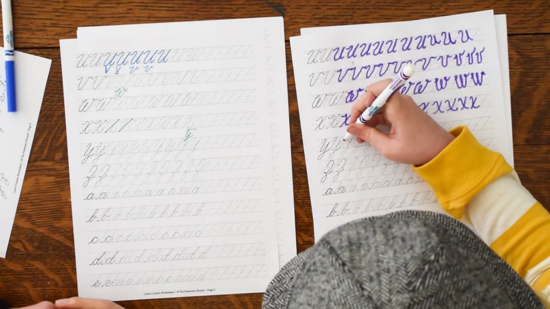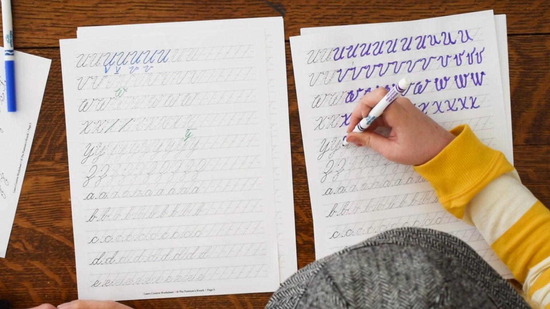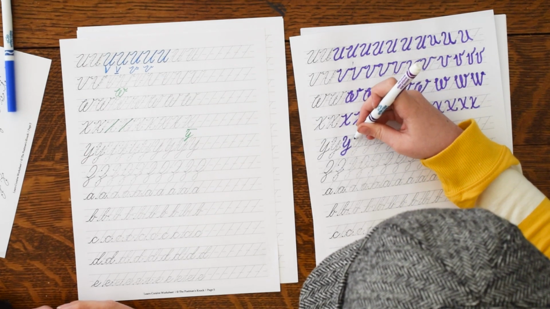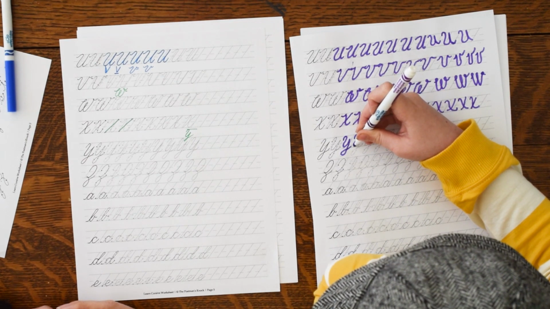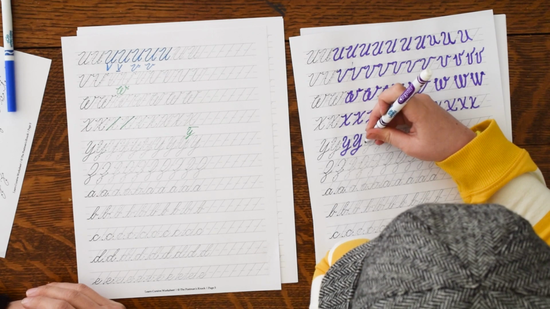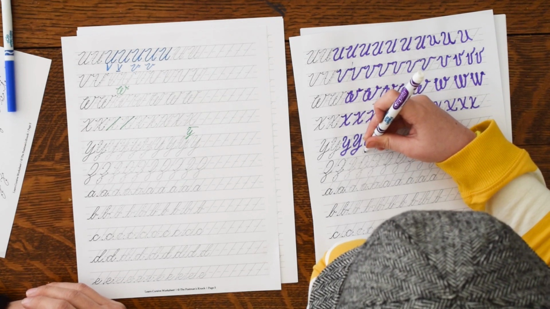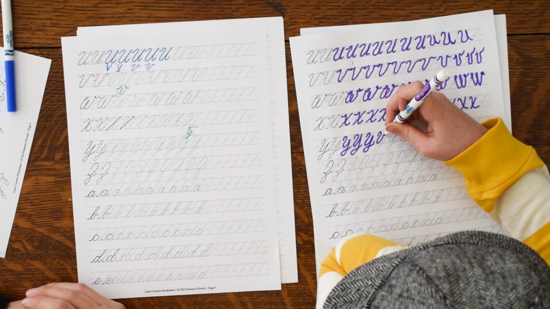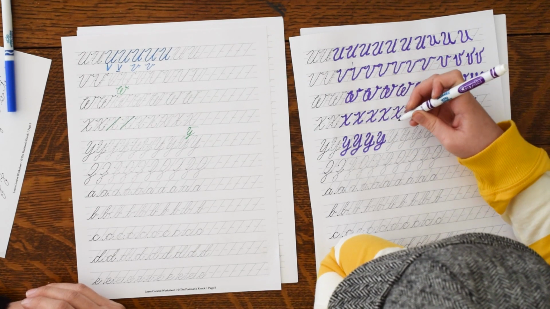Yes. Go. Down, up, monkey tail. Yep. And down, up, monkey tail. Well, technically it's up, down, monkey tail. Okay. That could sound like a dance. Up, down, monkey tail. Up. Down, monkey tail. Perfect. Down, up, down, monkey tail.